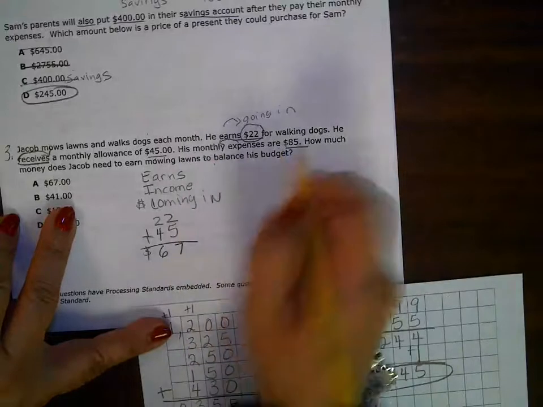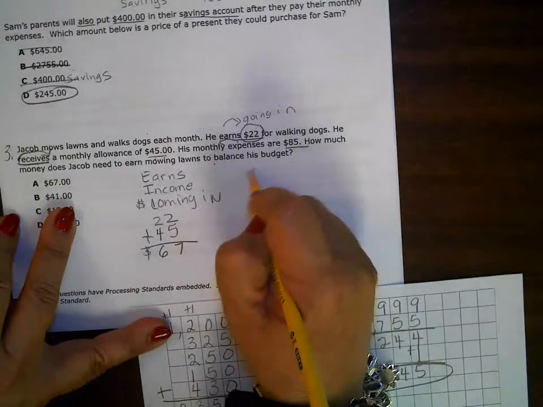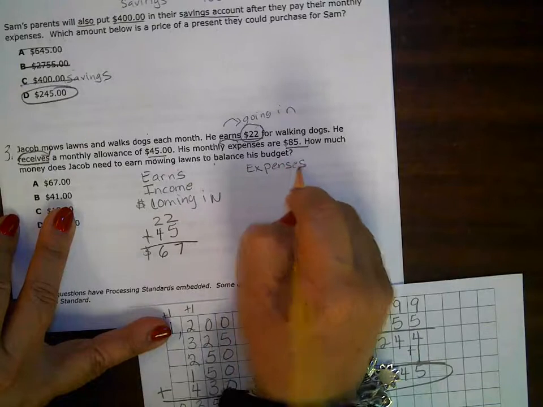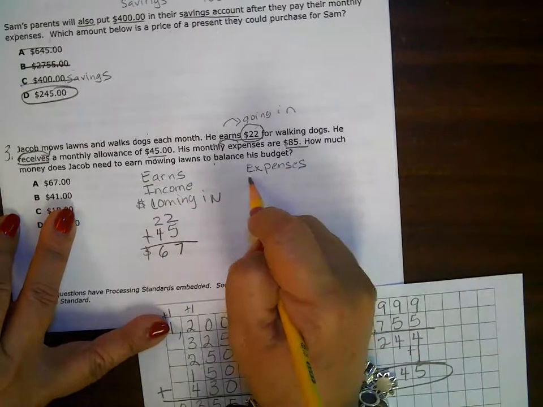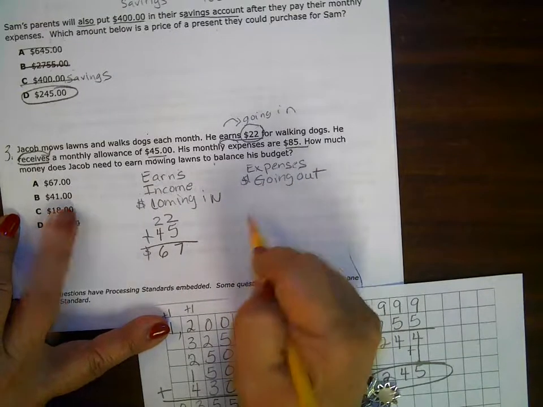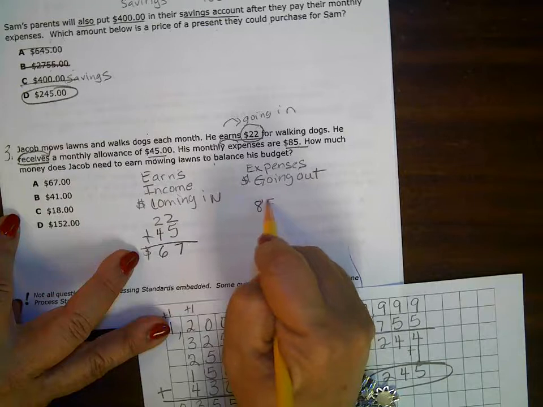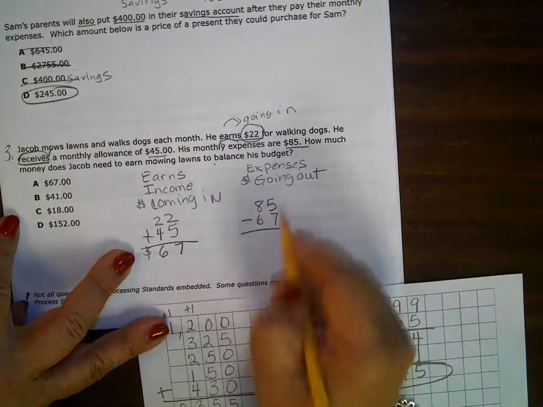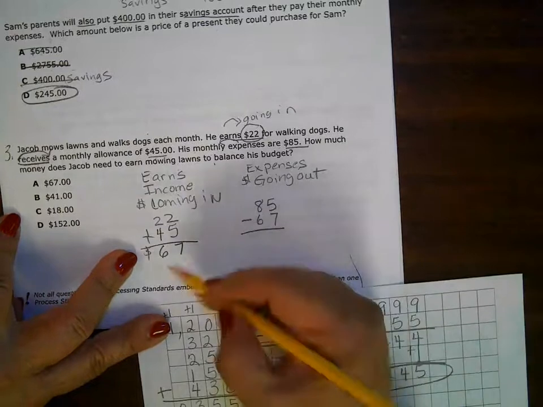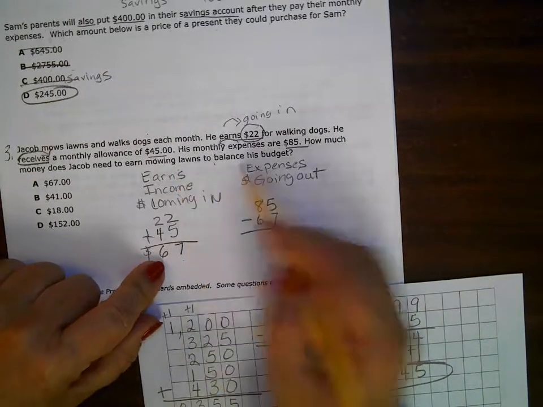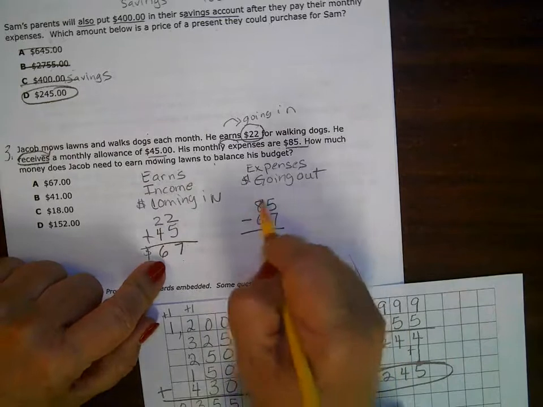Okay, so his monthly expenses, these are expenses. This is money going out. So it's $85 minus 67 that he has. So he's not going to quite make it. He only earned $67. So what does he need to do? How much more does he need to do so they can have a balanced budget?